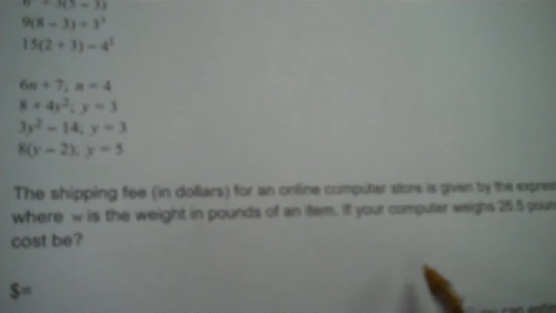Okay, now we have a couple story problems, but these are not that hard, okay? The shipping fee in dollars for an online computer store is given by the expression 0.5W plus 4.49. Okay, I would like you to write that expression, because you're going to use that in the problem. 0.5W plus 4.49.